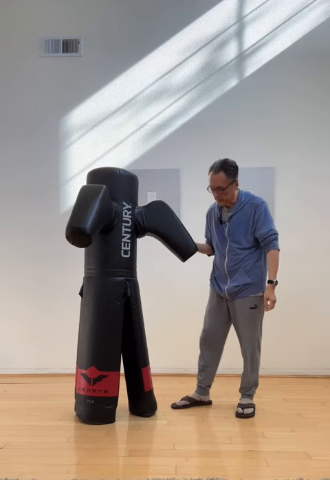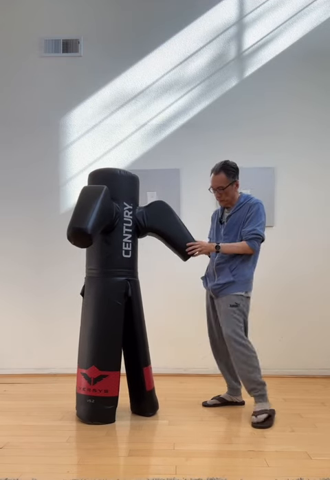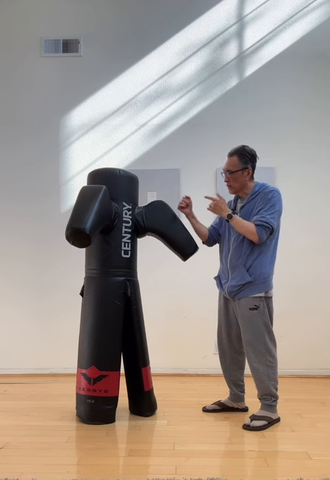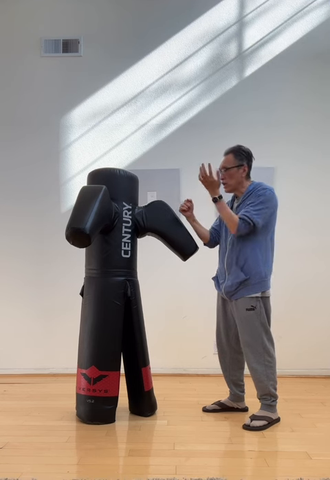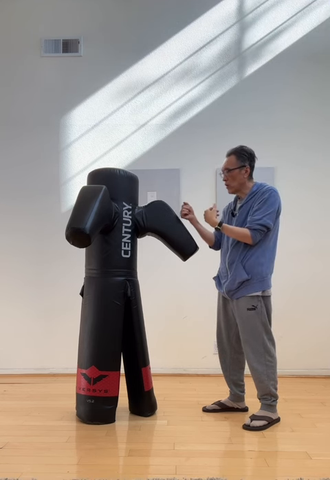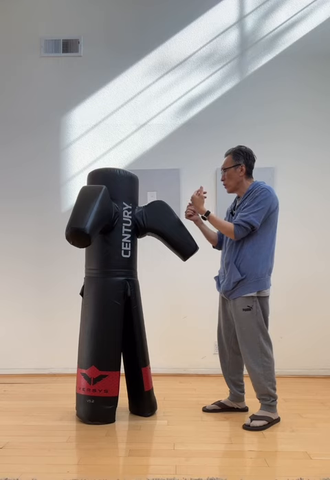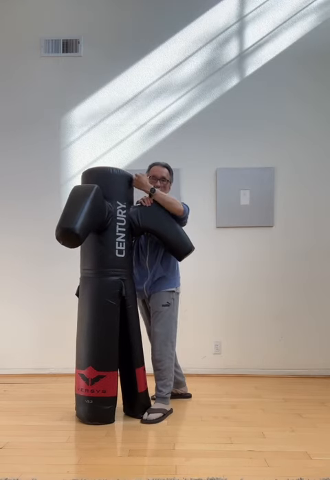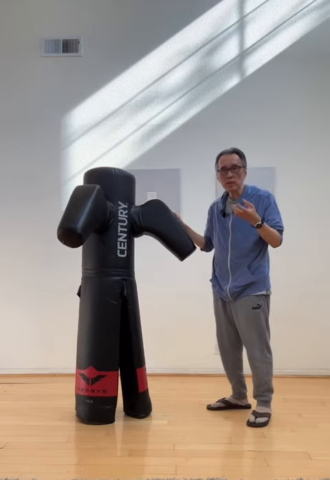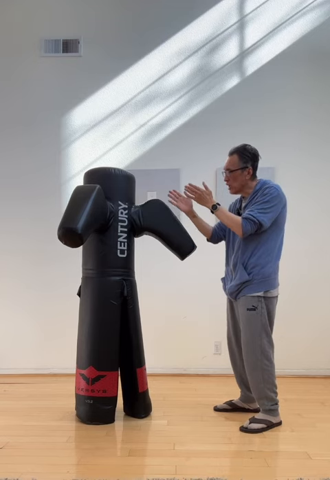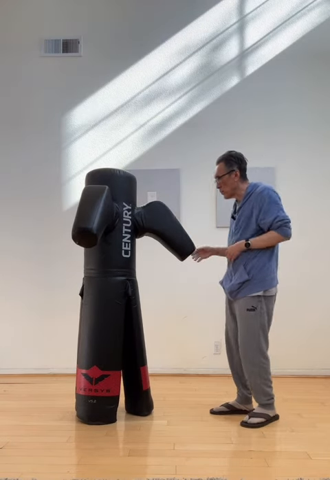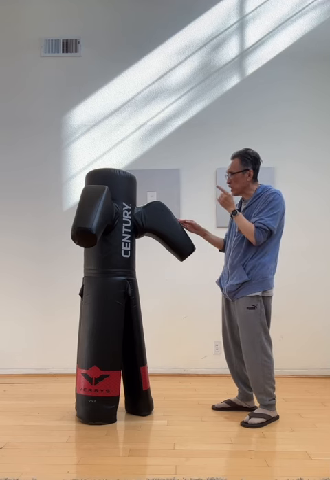The third one. From here, I use a Ngao Sao to get in here and strike him, and then strike him again. This is the momentum of changing the track, because I'm between his hands.